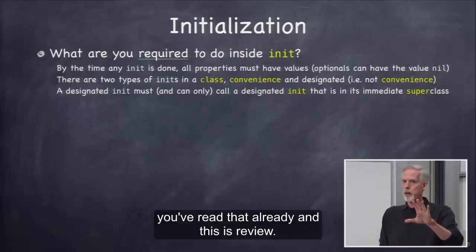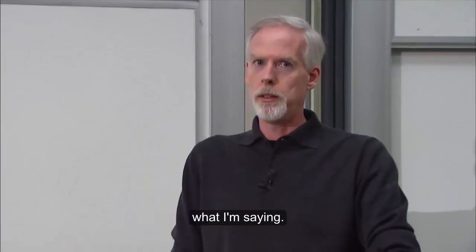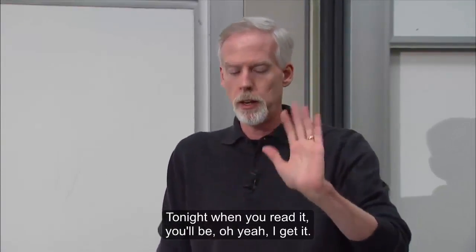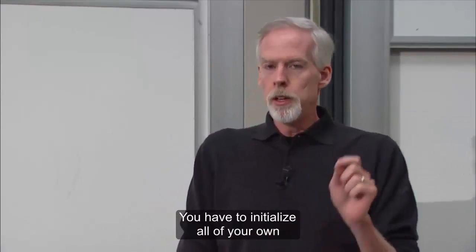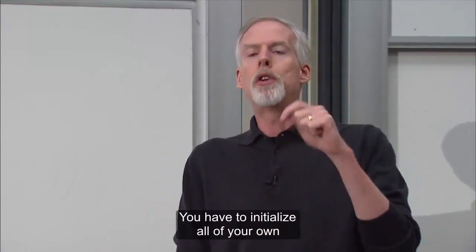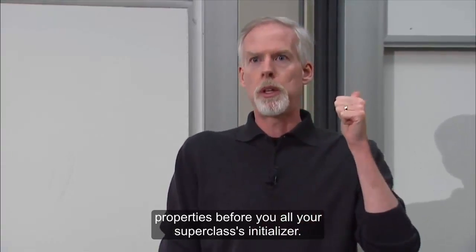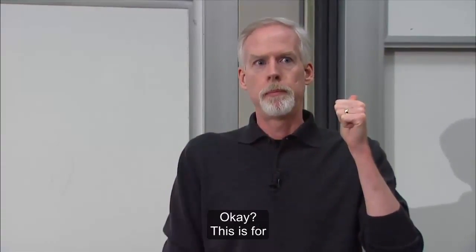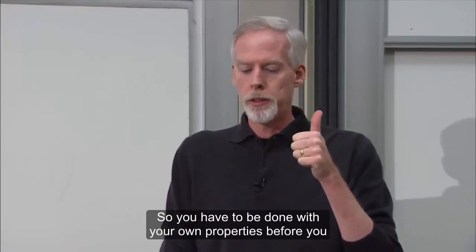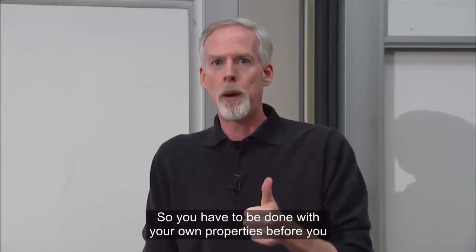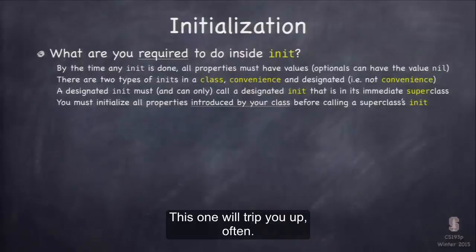Okay, hopefully you've read that already, and this is review, but if not, hopefully understanding a little bit of what I'm saying now, when you read it, you'll say, oh yeah, I get it. Okay, so that's the rule for designated initializer. You have to initialize all of your own properties before you call your superclass's initializer. Okay, this is for designated initializers only because they're the ones who call their superclass's initializer. So you have to be done with your own properties before you call your superclass's. This one will trip you up often.